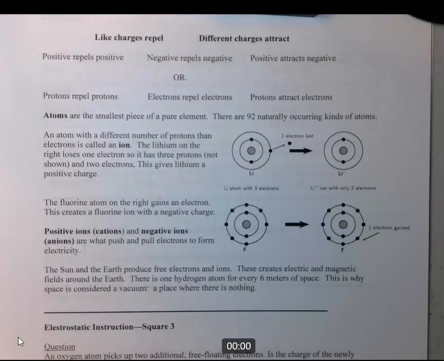The lithium on the right loses one electron, so it has 3 protons, and those aren't shown. The gray circle in the middle is the nucleus. They're in there. And then it has 2 electrons, so 3 protons, 3 pluses, and 2 electrons, 2 minuses. So that means lithium has a positive charge once it loses the electron.